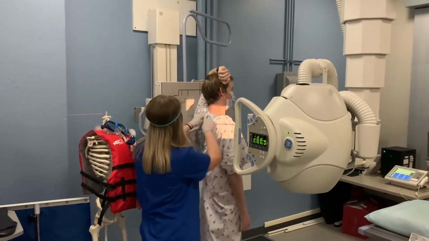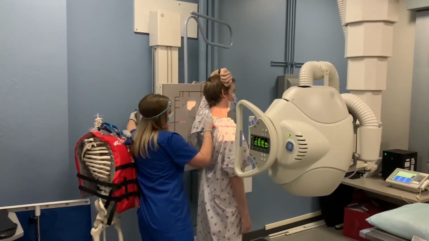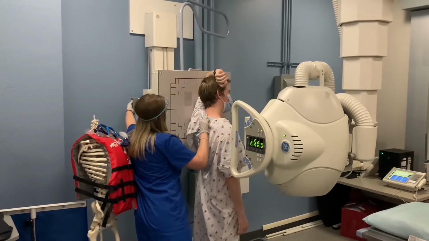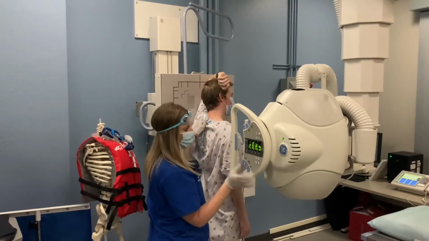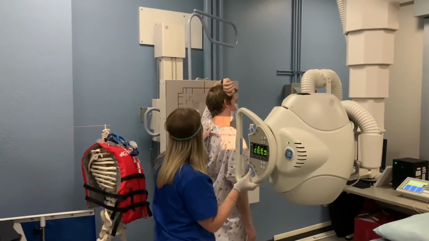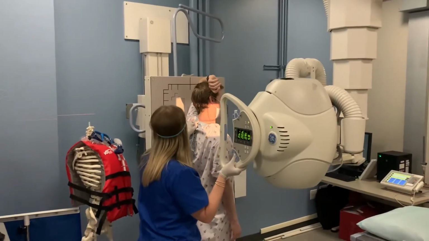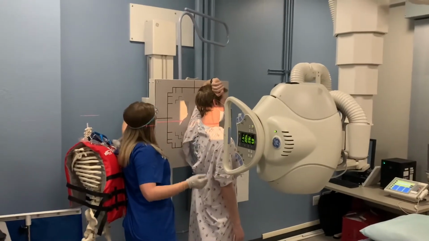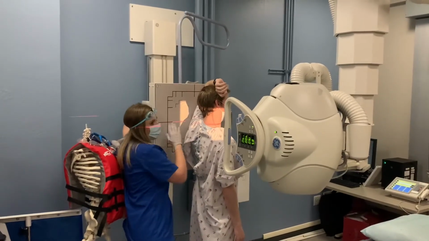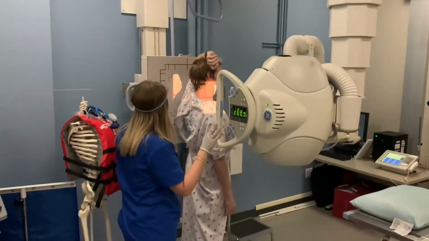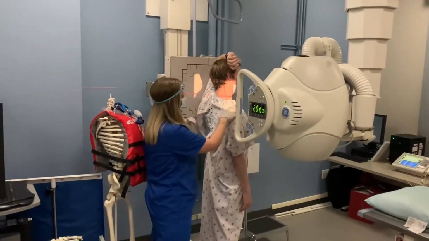So it's going to be about here. You want to make sure that your collimator light is aligned to the tube. And then from there, again, make sure the shoulder is dropped.